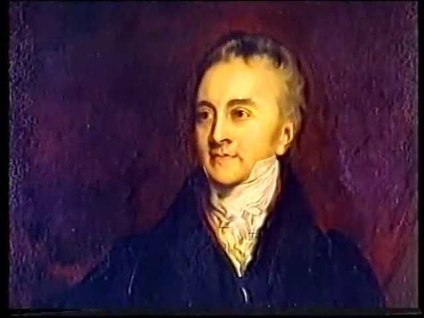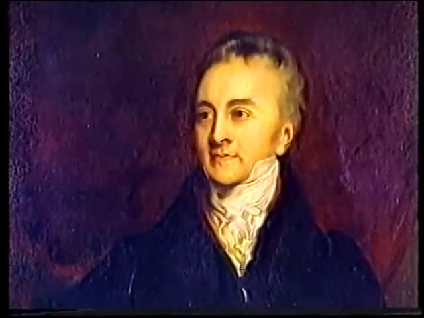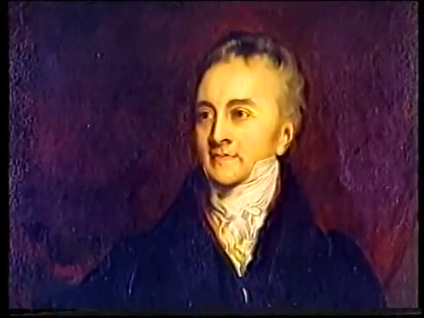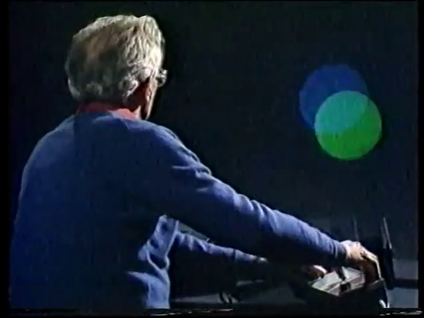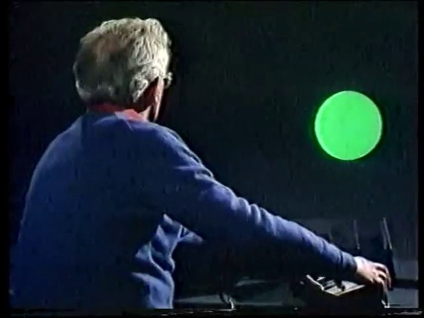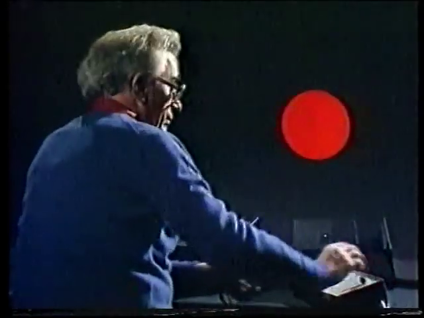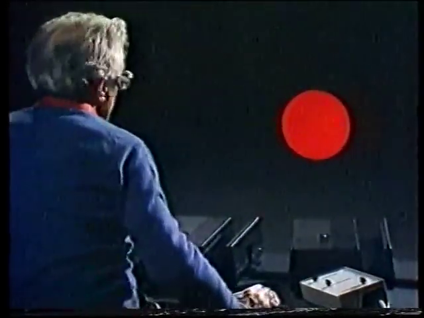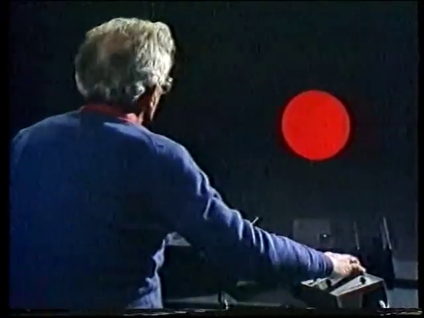Well, the next important discovery was about 150 years later by Thomas Young. And this is what he did. I have here 3 slide projectors that can produce different colours: a blue, and a green, and a red. Now, watch what happens if I overlap these colours.